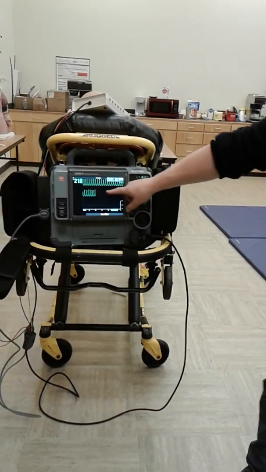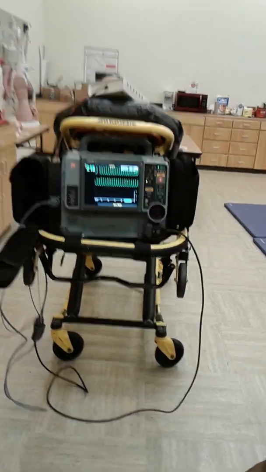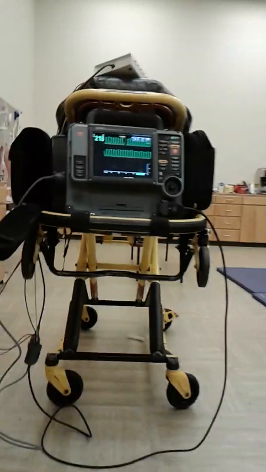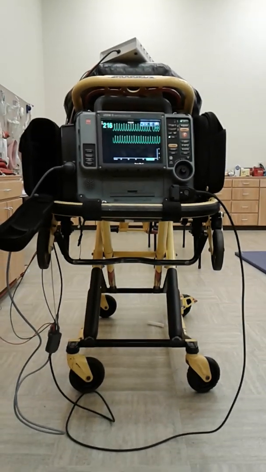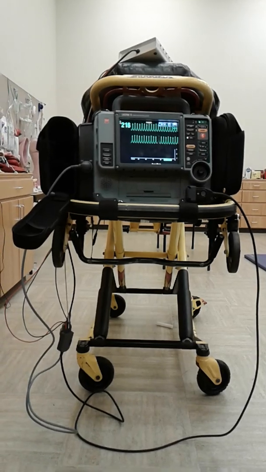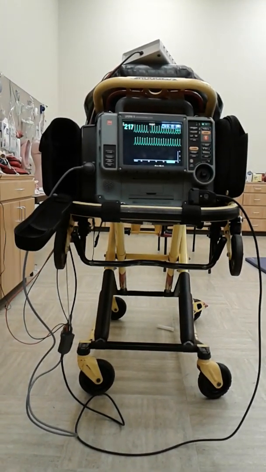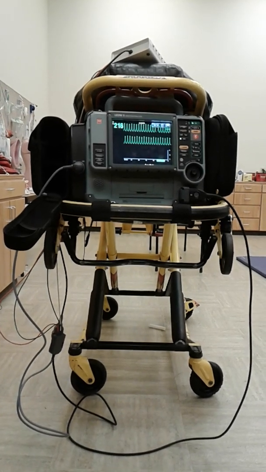All right. So we see right here, see those little arrows that pop up? What that arrow is marking is every time that R wave fires. Did I say that? You agree with that? All right. So what you're going to do is you want to make sure that light is flashing sync, and we've got those sync markers up there.